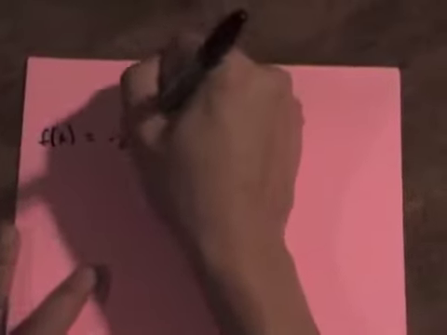So we'll do one more, a little bit more complex, just to show you how that works. Once again, to start, we'll just write the difference quotient out. Alright, so we are going to do f of x equals negative 2x squared plus 5x. Alright, so now we have to plug in our variables.